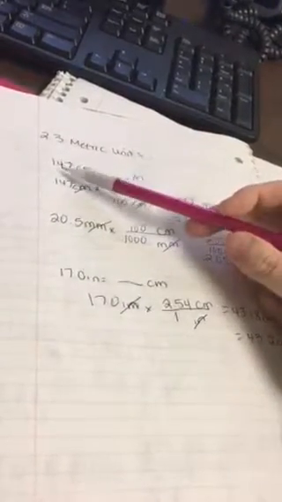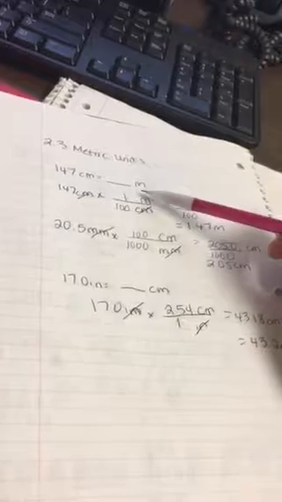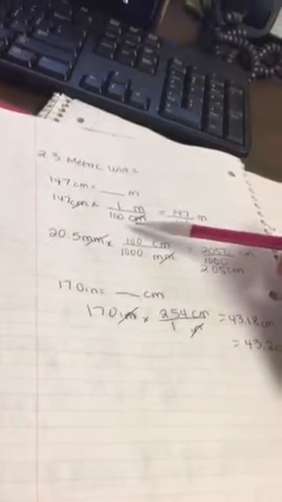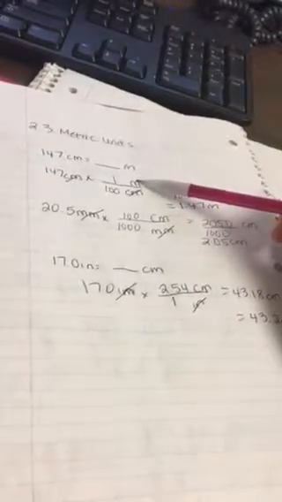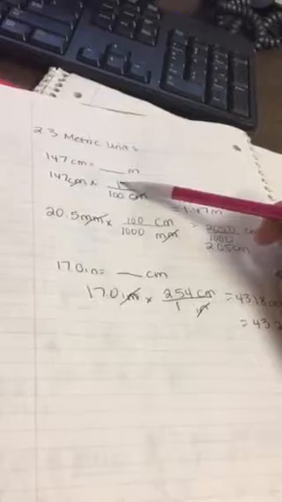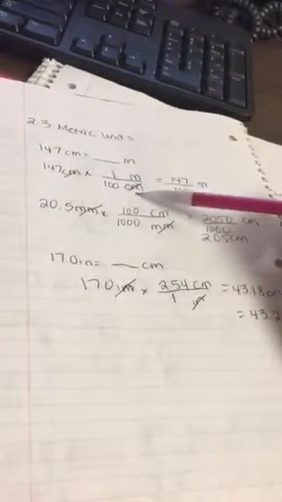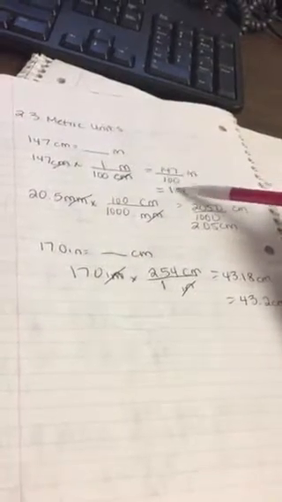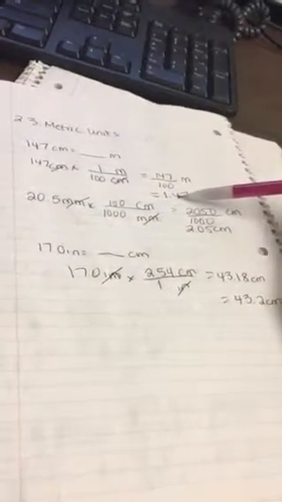The first example is 147 centimeters to meters. Again, you write your 147 centimeters. You want to get rid of centimeters, so that goes on the bottom, and you're converting to meters, and there's 100 centimeters to 1 meter. You cancel your centimeters, do 147 times 1 which is 147, and you've got 100 on the bottom. You divide those, and you're left with 1.47 meters. You've got 3 significant digits here, so you need to have 3 in your answer.